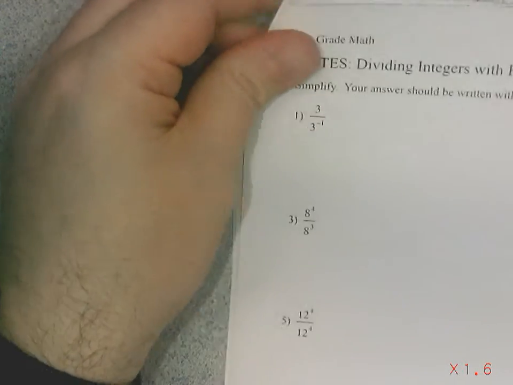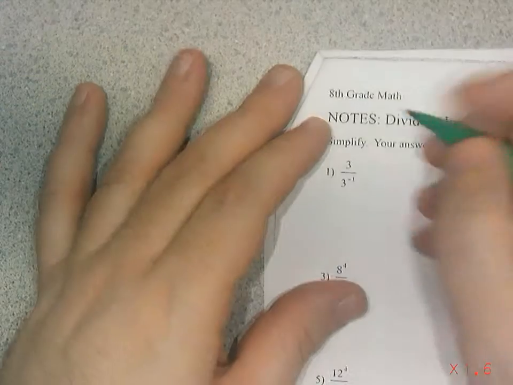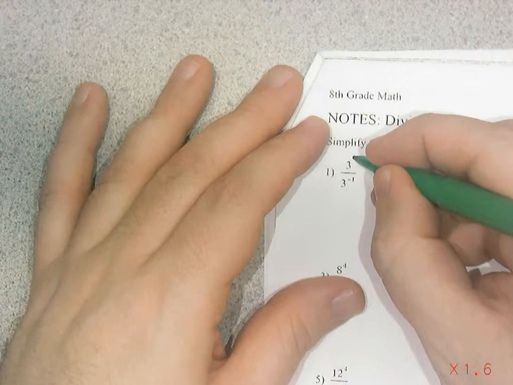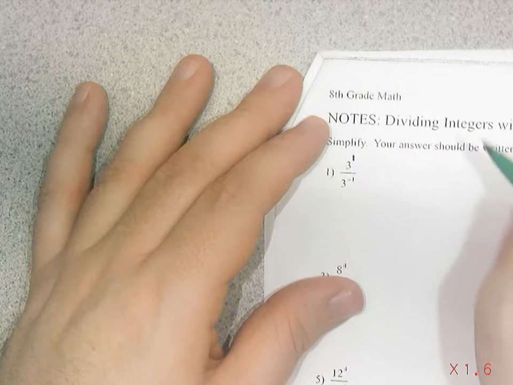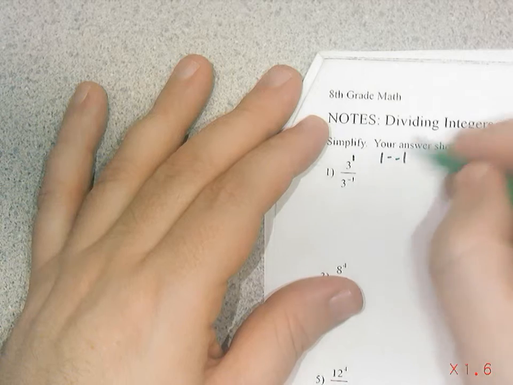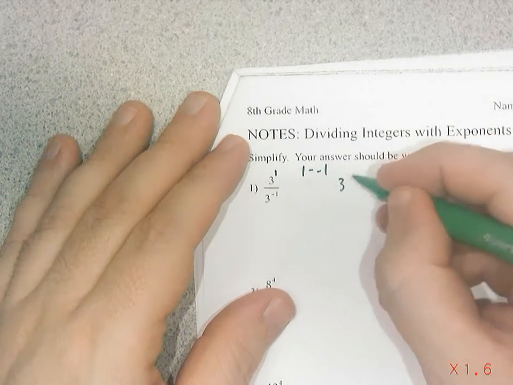So let's look at some examples here of dividing exponents. So let's try number 1 here. So I have 3 divided by 3 to the negative 1. Again, if we think of this as a 1 here, what's 1 minus a negative 1? Well, 1 minus a negative 1 ends up adding, right? So it would become 3 to the second power.